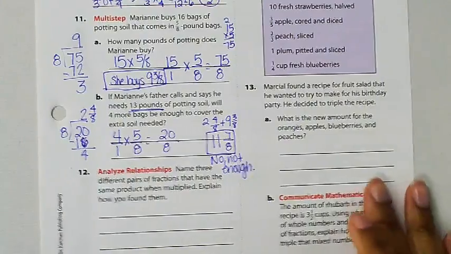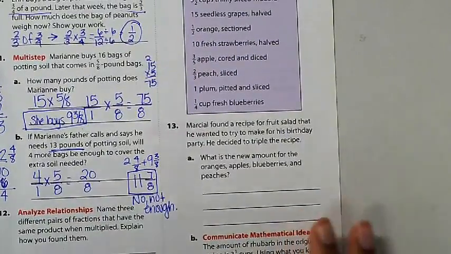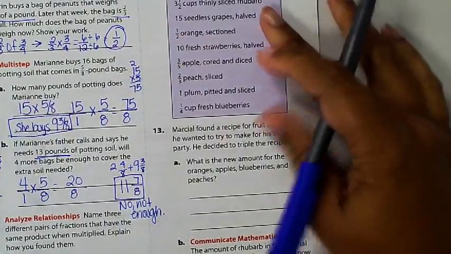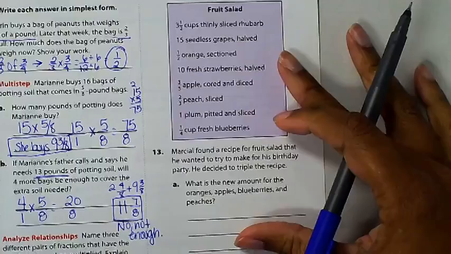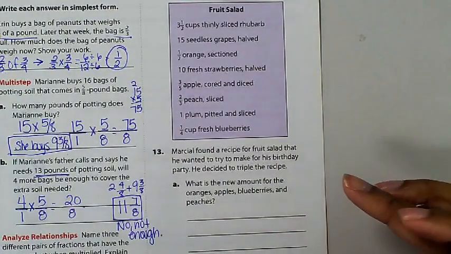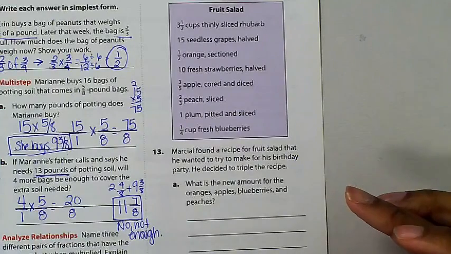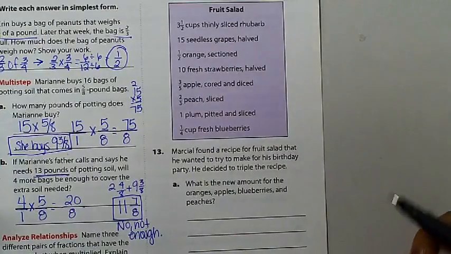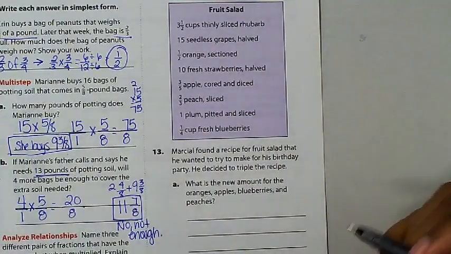All right, so then the last one is number 13. So it says, up here it talks about the fruit salad. And then it says, Marshall found a recipe for fruit salad that he wanted to try to make for his birthday party. He decided to triple the recipe. What is the new amount for oranges, apples, blueberries, and peaches?